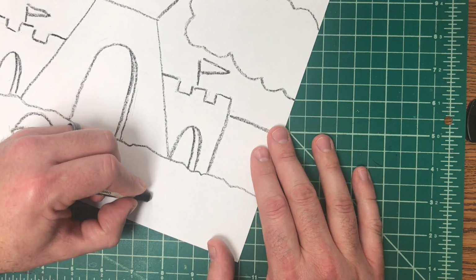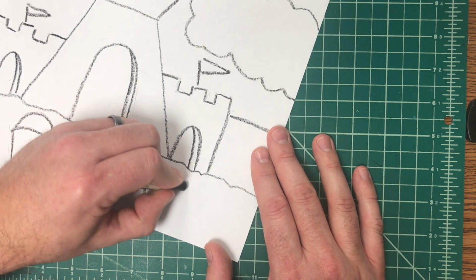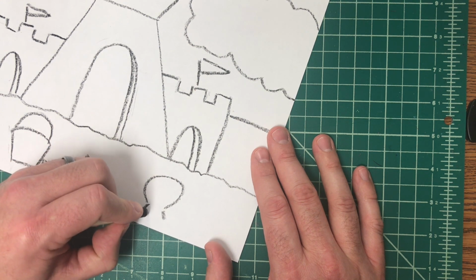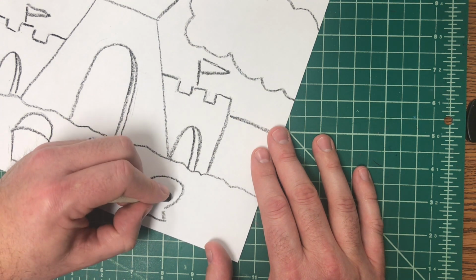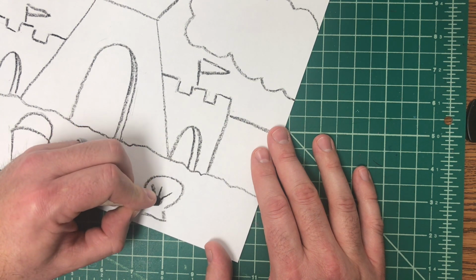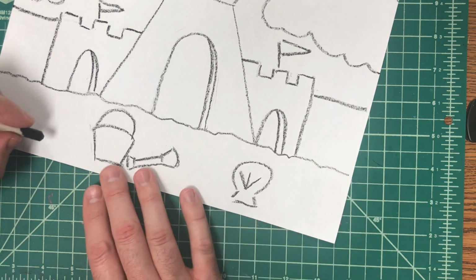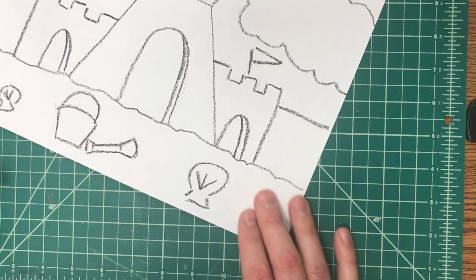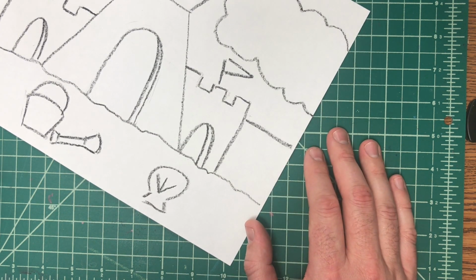And you can draw like a seashell. Draw a seashell, big half circle, and then two diagonals going off it, and then a line across. And then draw a V and a line coming down. You can draw more of those if you want, smaller ones, bigger ones. But there we have our castle.